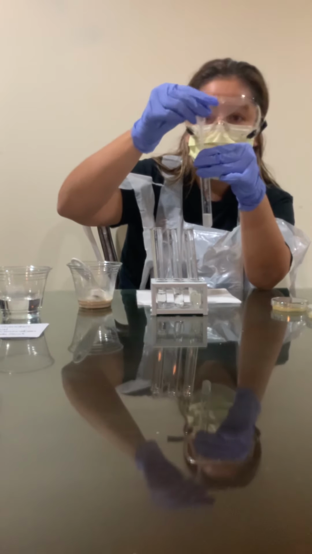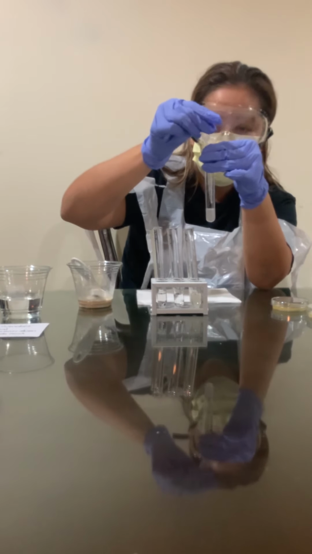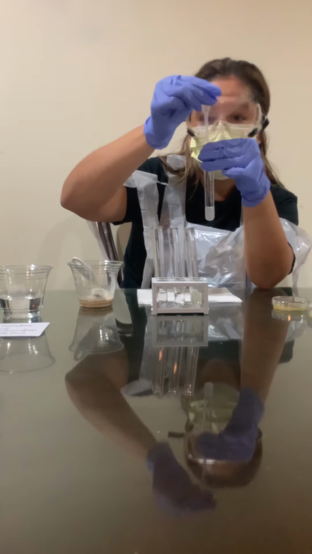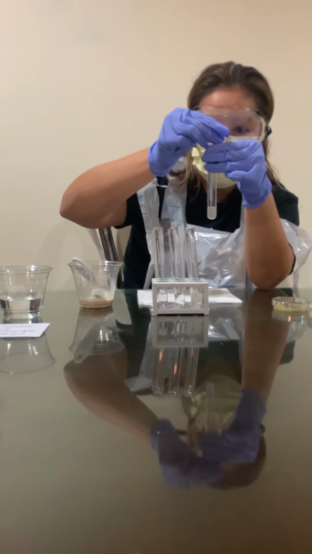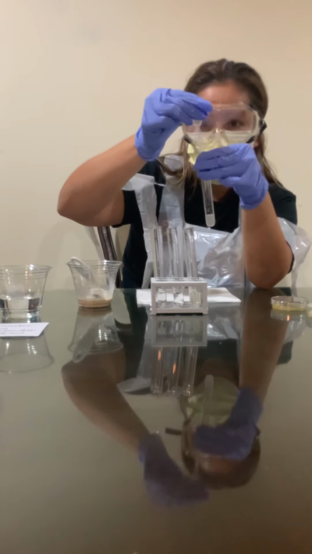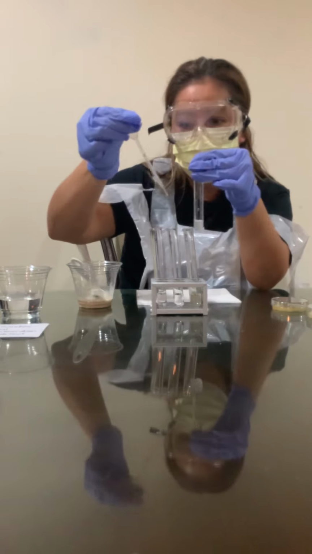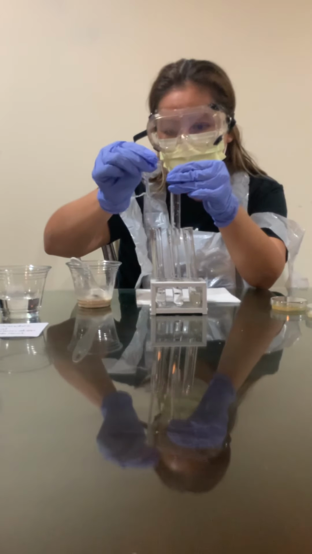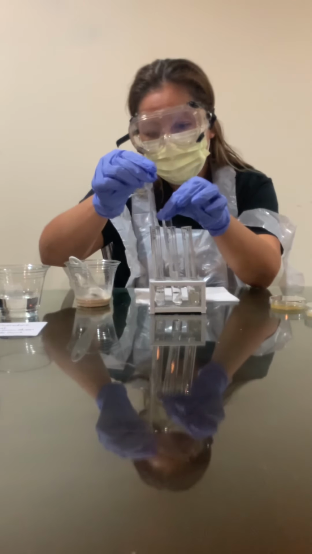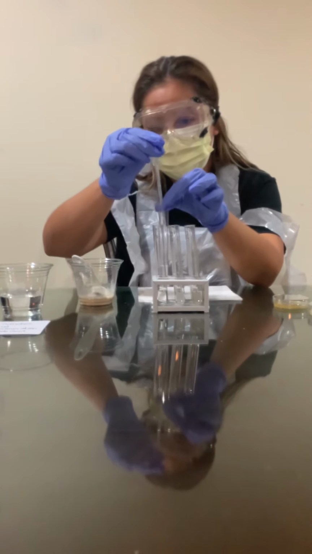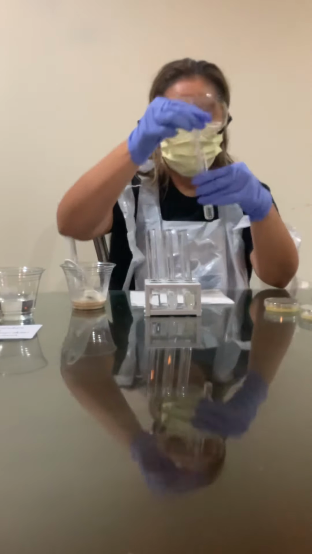So make sure that everything's out of here. And again, I'm gonna obtain 0.25 of this solution here and put it in vial number 3. So set this one down. Now we're going to vial number 3. Same thing.